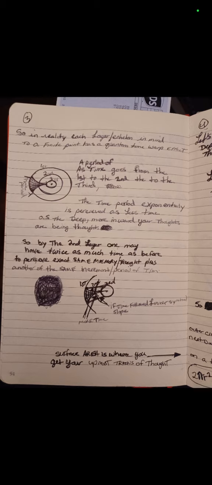All right. So in reality, each layer echelon in the mind, if you consider your main thought the center, or like your depth of thought the center of that circle, you can measure your curve. And the skinnier your curve gets, the difference in your parabola. The parabola is the name of the curve.